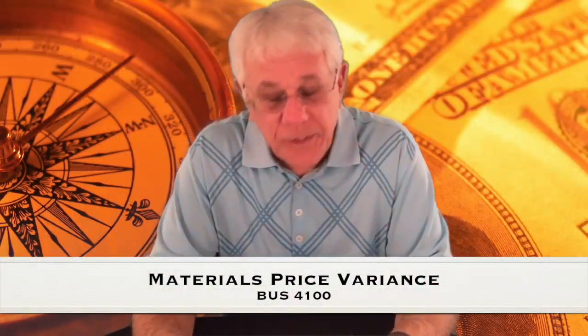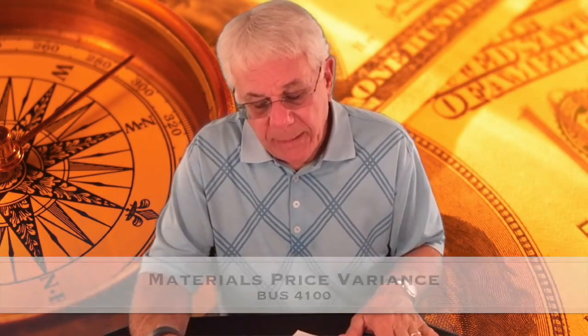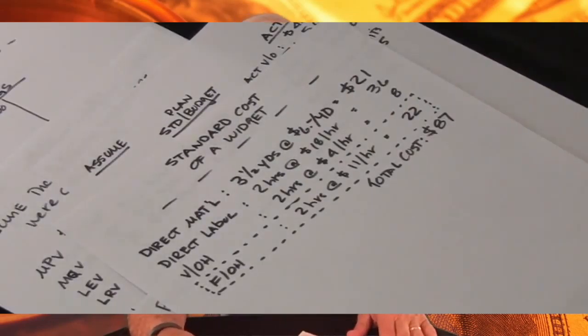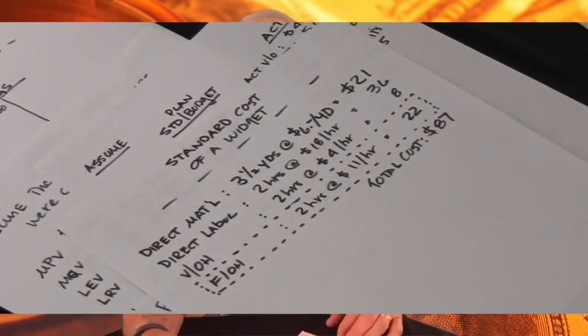Okay, with that brief introduction, let me set the stage here. Let's assume that we manufacture widgets. And here's the standard cost card associated with this widget. Direct material: 3.5 yards of material is needed, and we set the standard price at $6. Therefore, there's $21 of material cost in a widget per the standard.